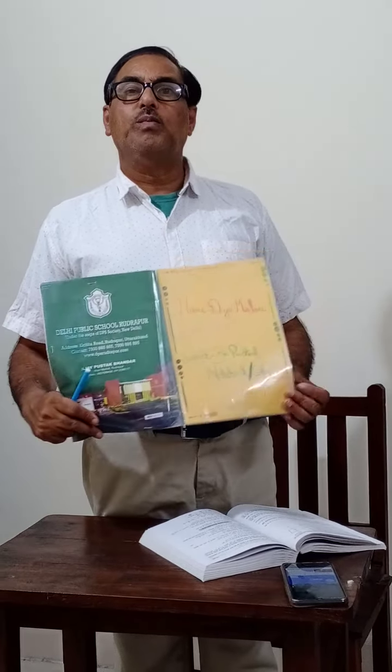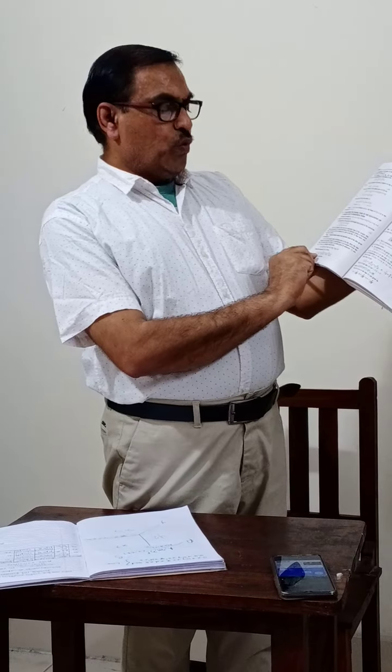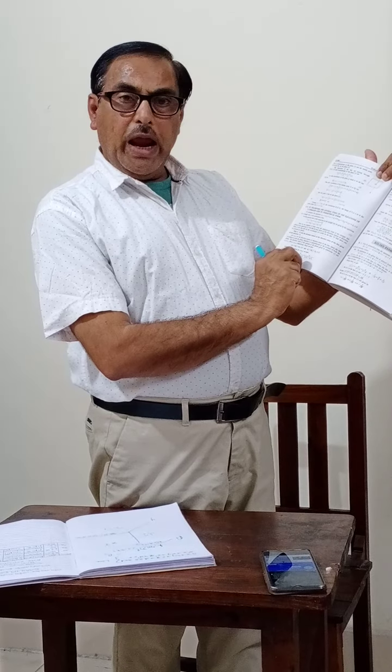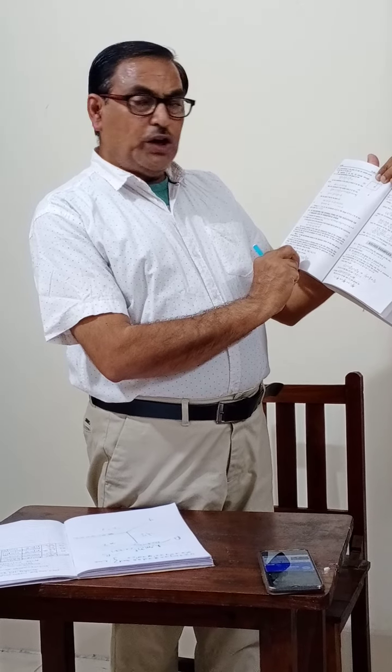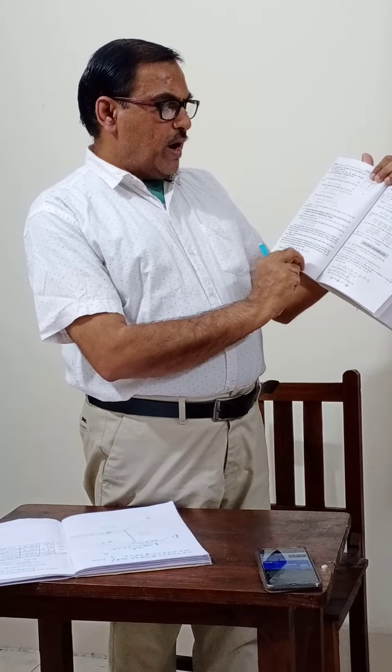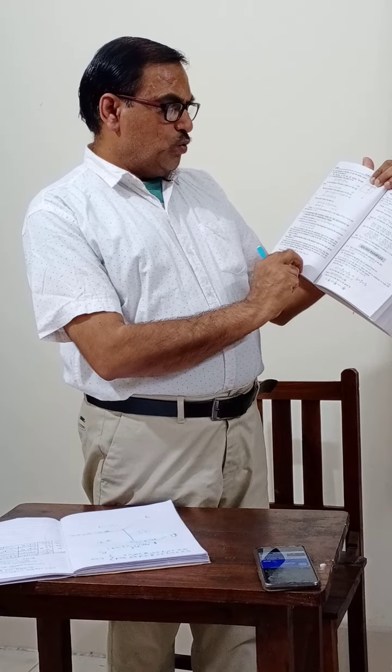So this straight line will also be perpendicular to the normal of the second plane. Again applying the condition of perpendicularity, we get a2 l plus b2 m plus c2 n is equal to 0. Solving these two equations by cross multiplication, we get l upon b1 c2 minus b2 c1 is equal to m upon c1 a2 minus c2 a1 is equal to n upon a1 b2 minus a2 b1.